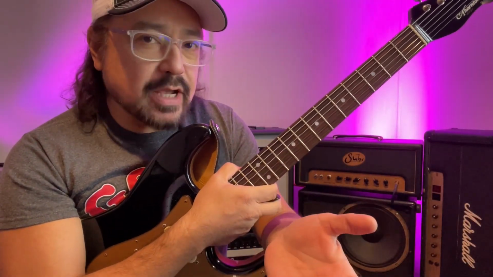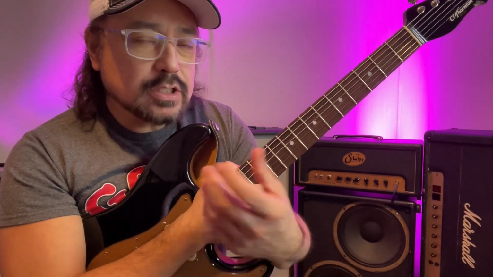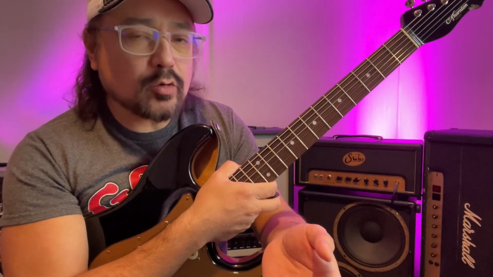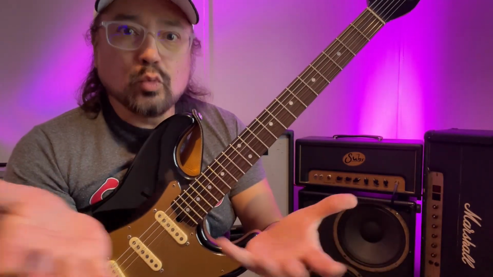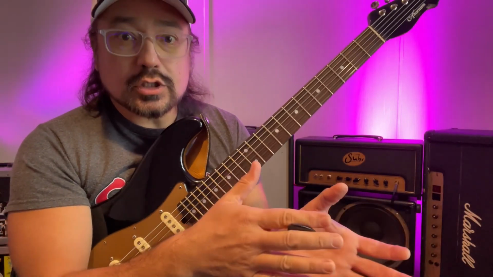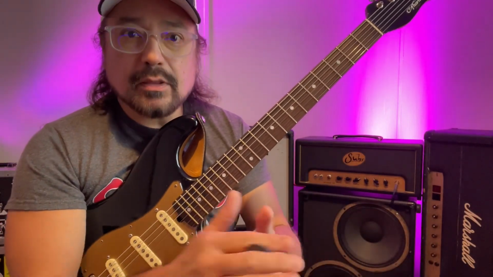But it's also a C major scale. It's also a D Dorian scale. It's also an E Phrygian scale, an F Lydian scale, G Mixolydian scale, and a B Locrian scale. All of these modes are relative to each other, meaning they share the same notes. It's just which note is going to be the main note.